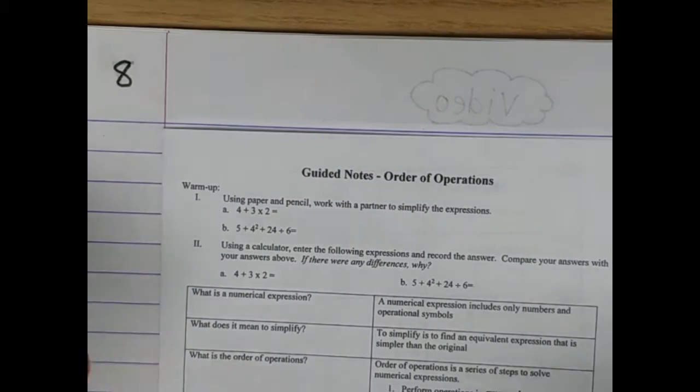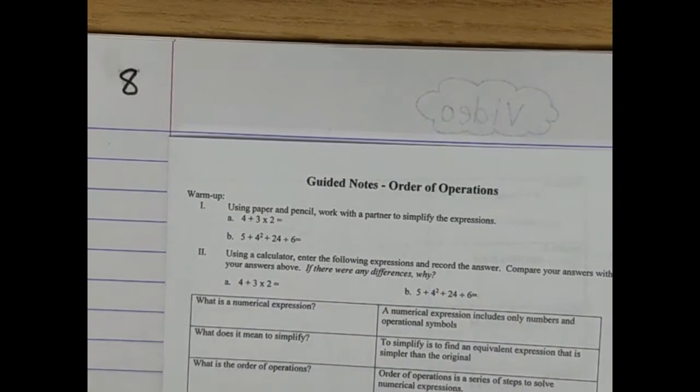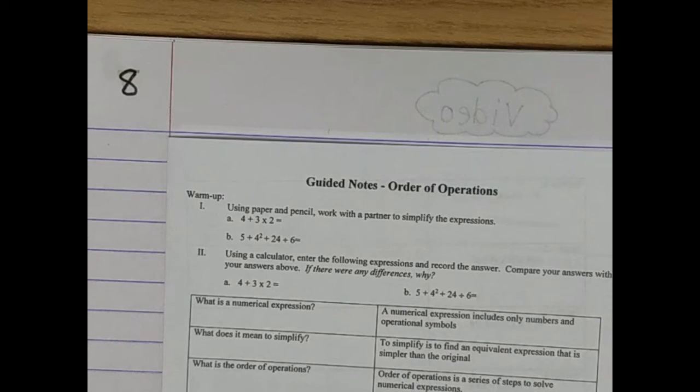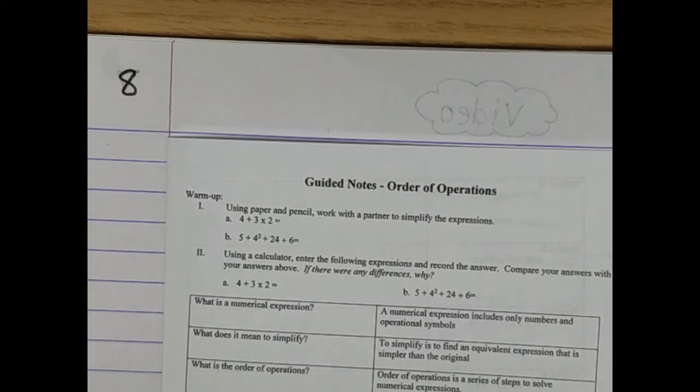Good evening. We are doing order of operations tonight. I already know you know how to do order of operations, but now we're going to include integer rules, which are adding, subtracting, multiplying, and dividing with negative numbers. And we're also going to get a little bit more involved with exponents. So let's go ahead and get started.